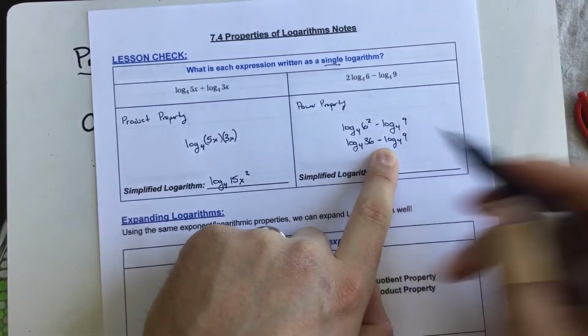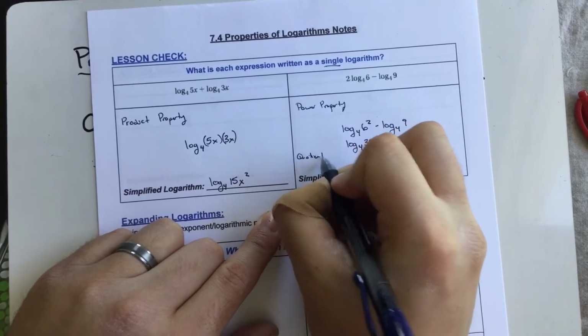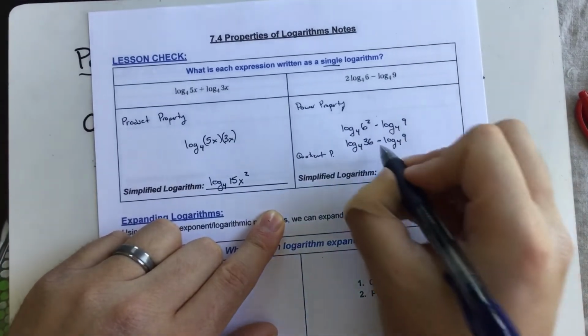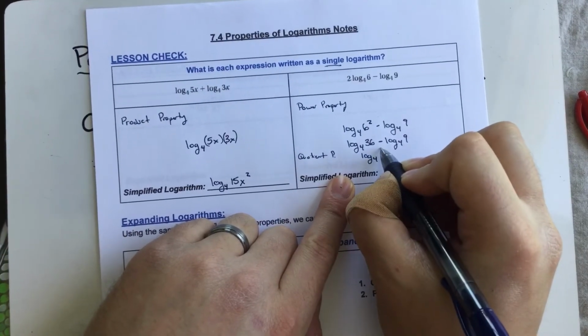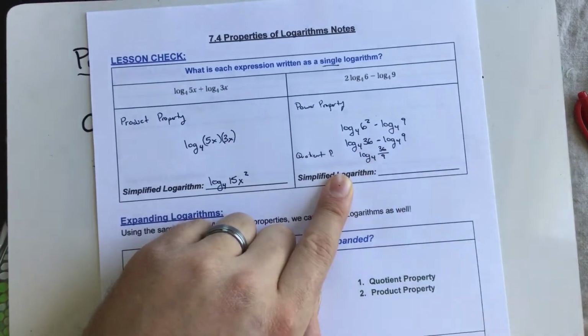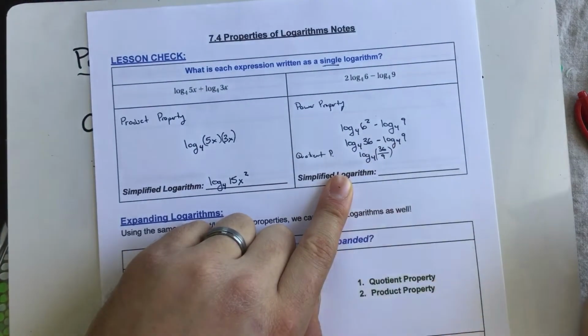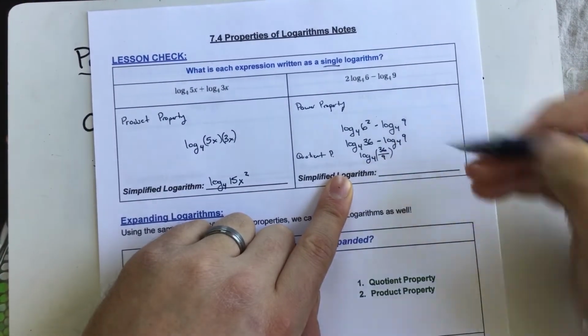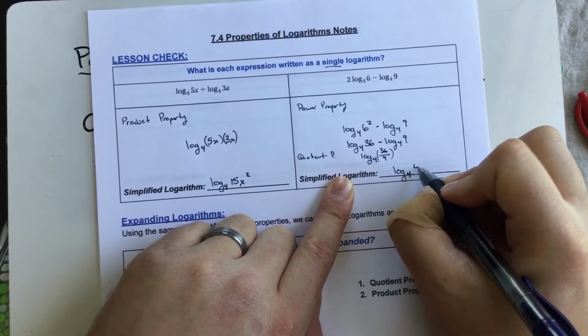Now we can use our quotient property. I can rewrite this as log base 4 of 36 over 9, all within one logarithm. And we can simplify that a little further to become log base 4 of 4.